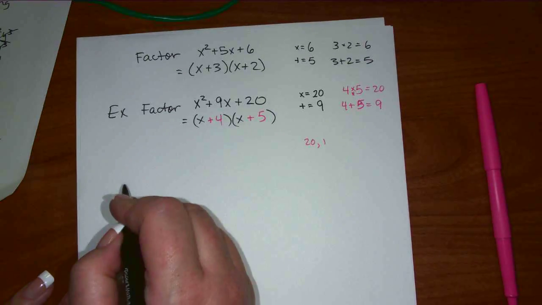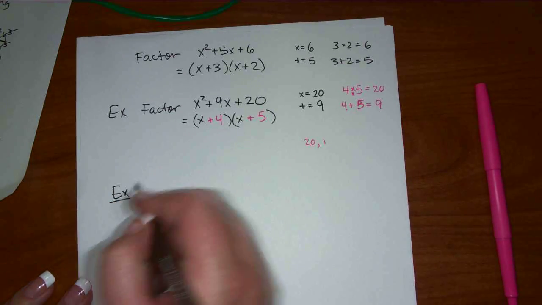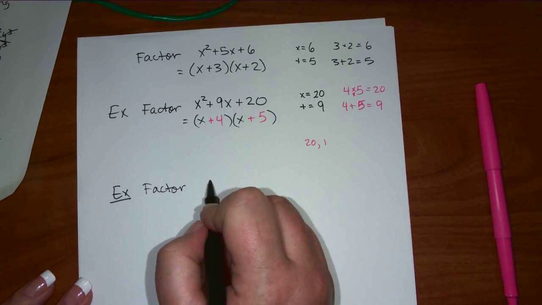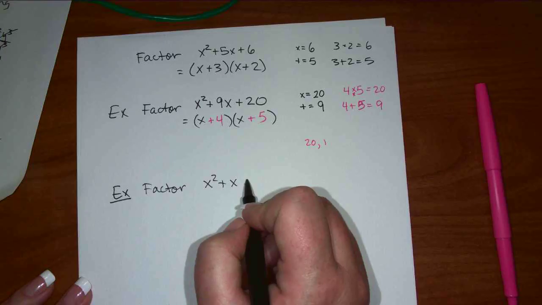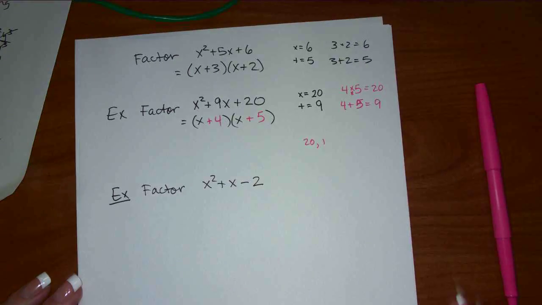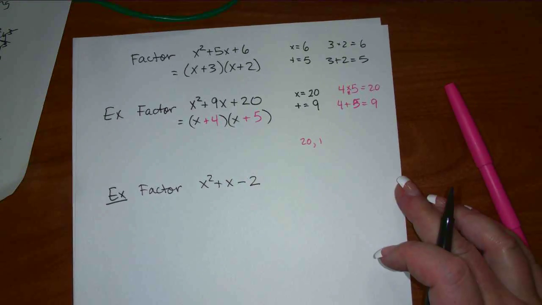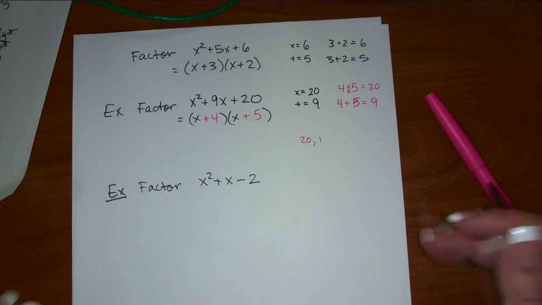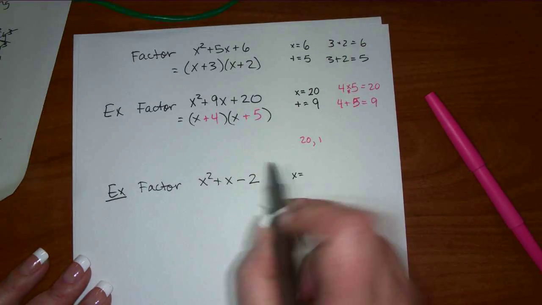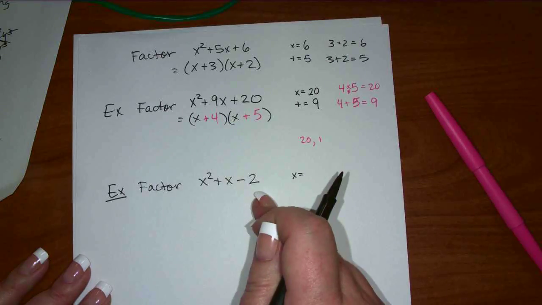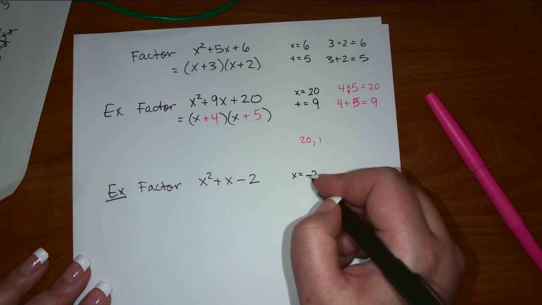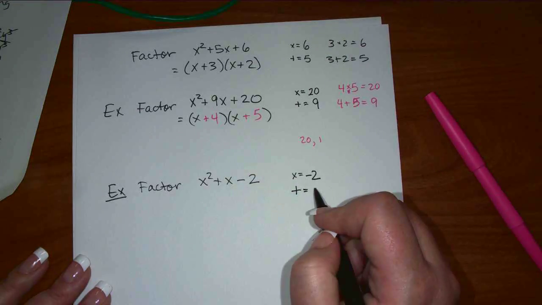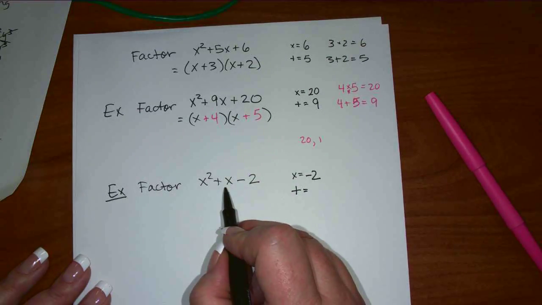All right, let's add some negatives in here. So we want these to multiply to give what? Always take the sign with it. Your A, B, and C include the sign that's with it. So multiply to give negative 2, and add to give what's in front of the x? 1.